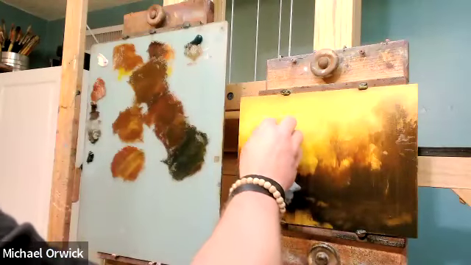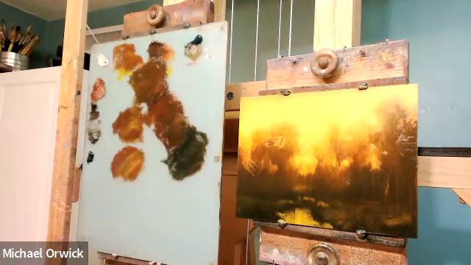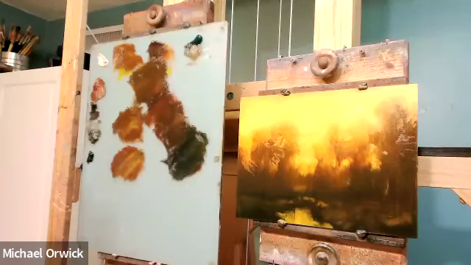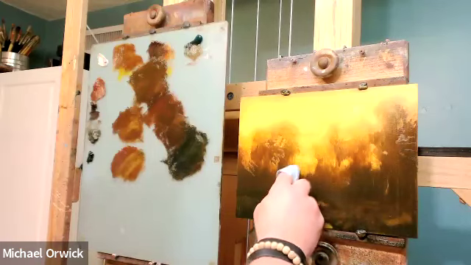It invites those happy accidents. It invites me to be a little more open, but I can still go back and change it. Like if I accidentally chop a tree in half that doesn't need to be chopped in half, I can just add a little more paint back into that section.